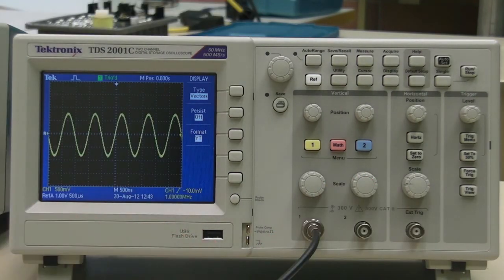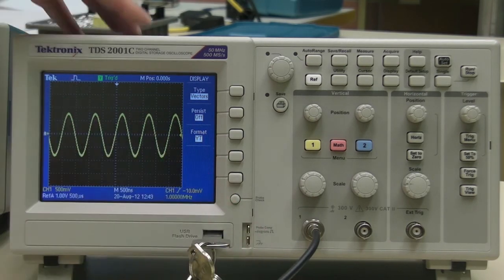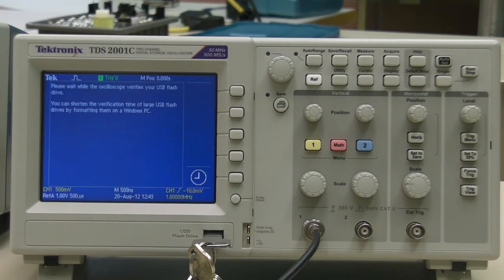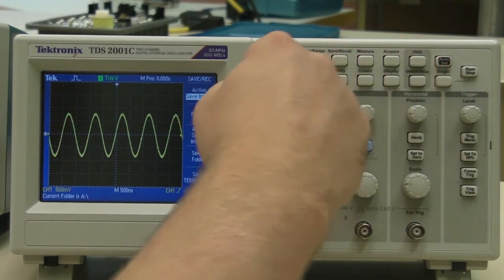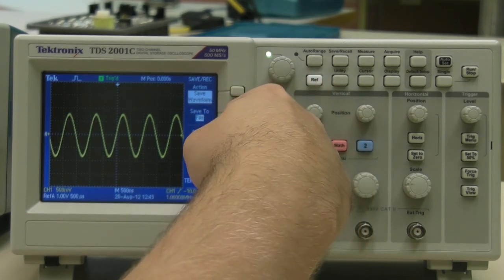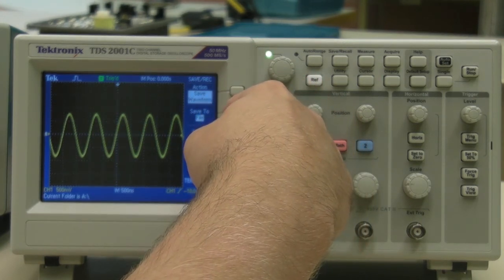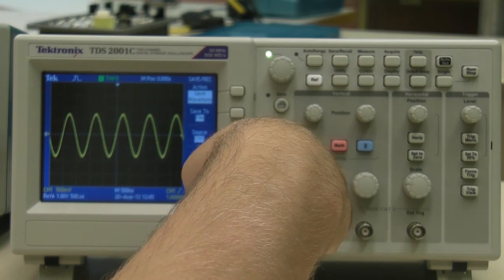The scope also supports USB connectivity. You can plug in a USB drive and save a waveform to a CSV file, which can be opened in Excel. To do this, press Save Recall, select Save Waveform, select Save to File, and press Save. The scope can also be attached to a computer via USB and the data transferred directly via the appropriate software.